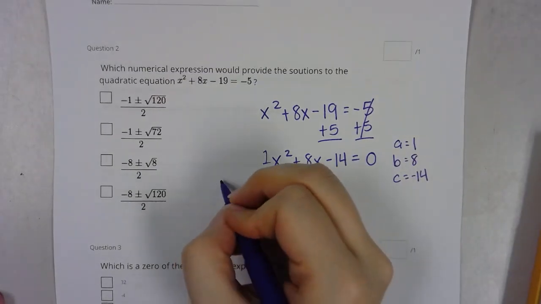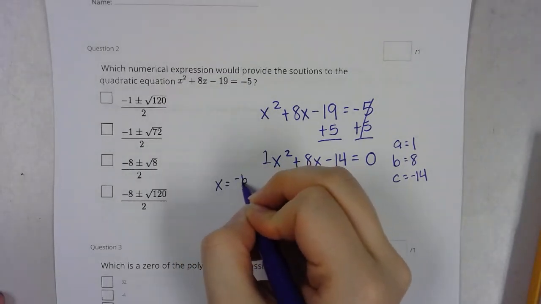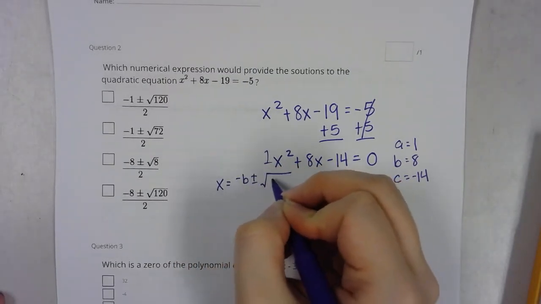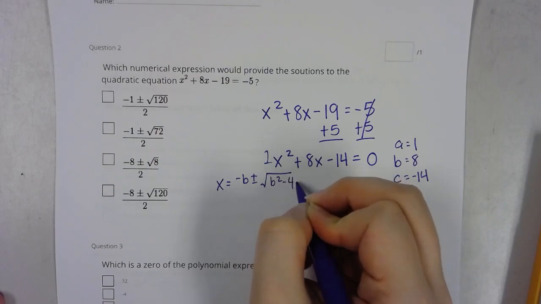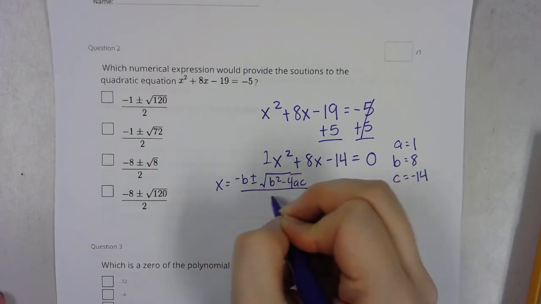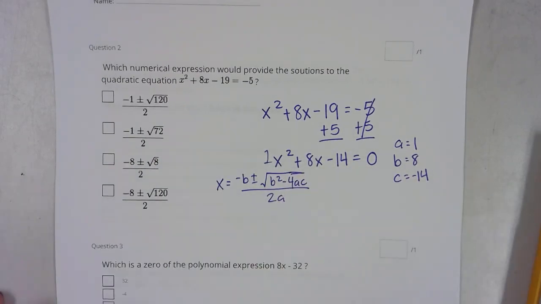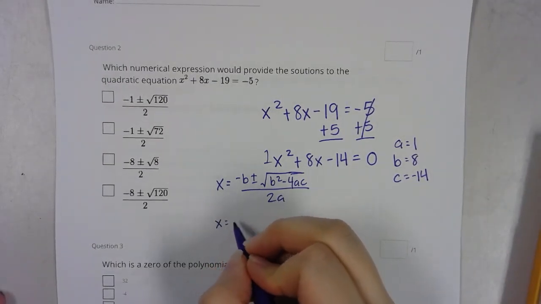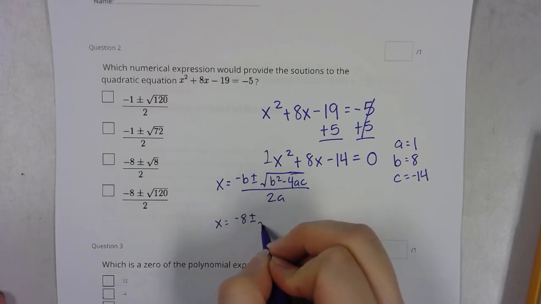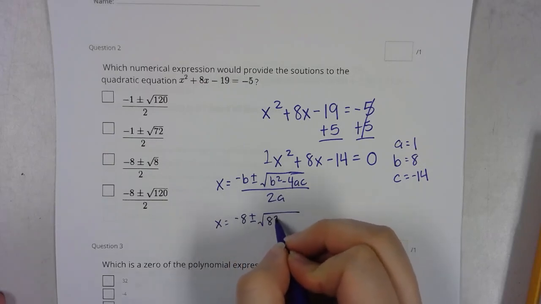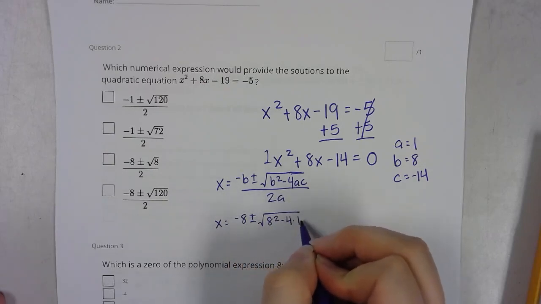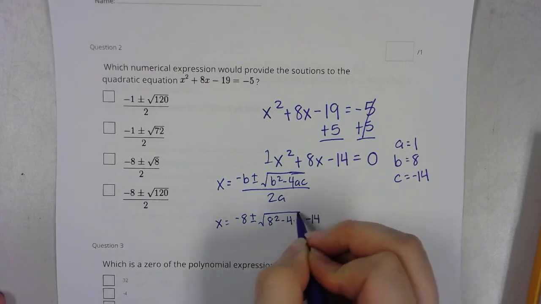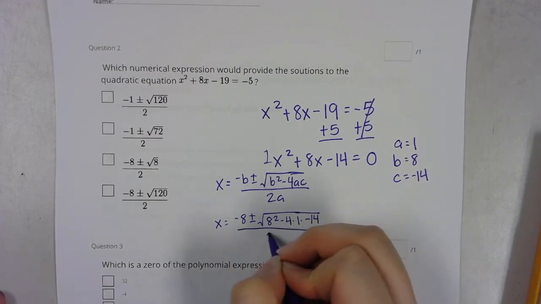So then I have x equals negative b plus or minus the square root of b squared minus 4ac all over 2a. So now that you have your formula, you have negative 8 plus or minus the square root of 8 squared minus 4 times 1 times negative 14 all over 2 times 1.